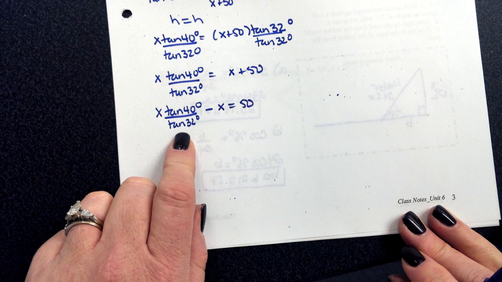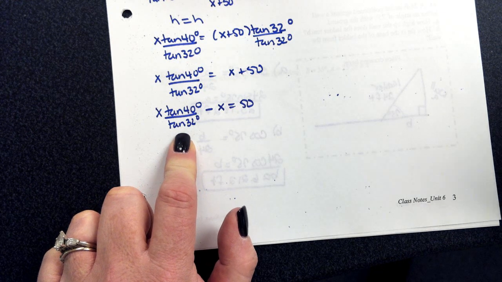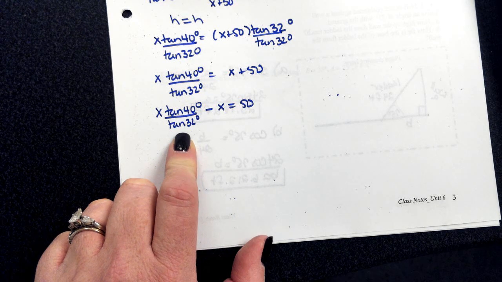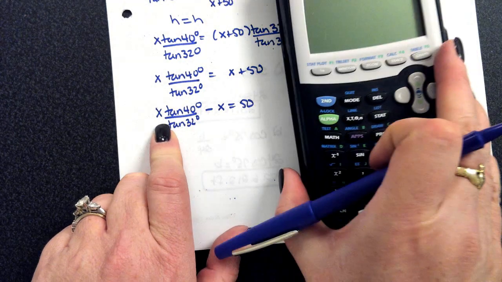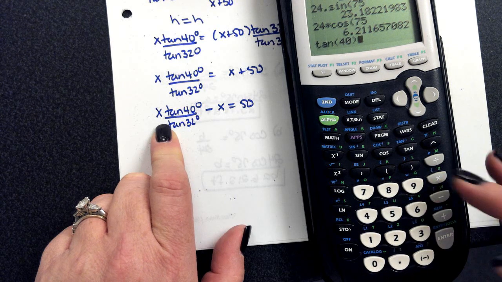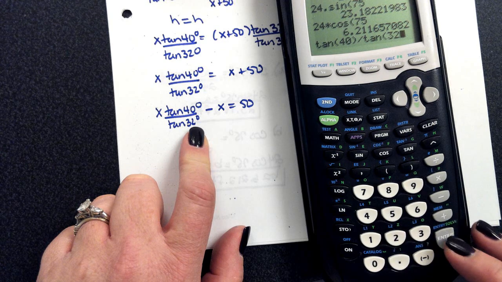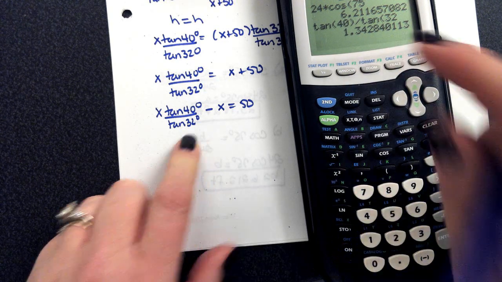Remember, this tangent of 40 divided by tangent of 32, it's just a number. It's a decimal number. It's not a pretty number, but it's just a number. These are like terms that I can subtract. So on my calculator, I can just find the tangent of 40 divided by the tangent of 32. So that gives me 1.3428.